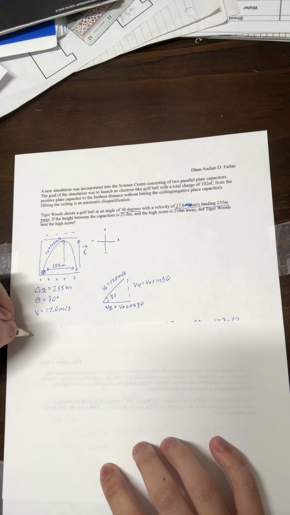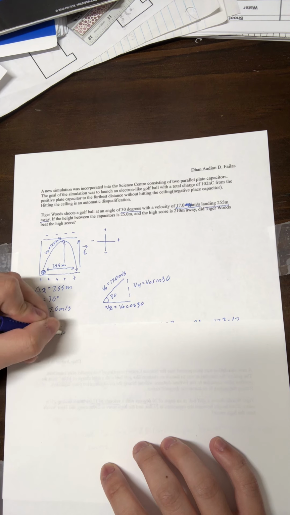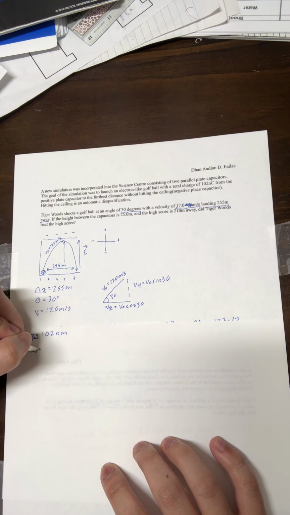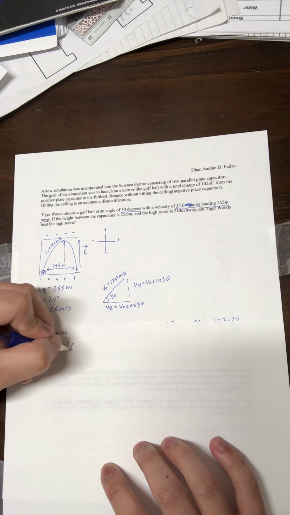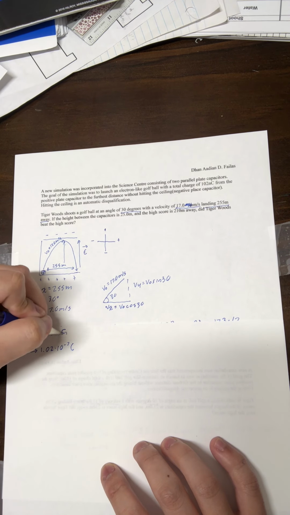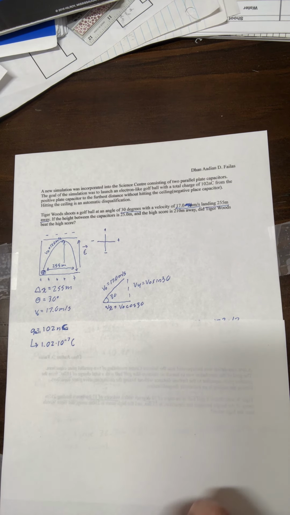So it's important to note that our Q value in this case of the ball is equal to 102 nanometers, right? Which is the same as 0.02 times 10 to the power of negative 7 coulombs. Nanocoulombs, I meant coulombs, right?